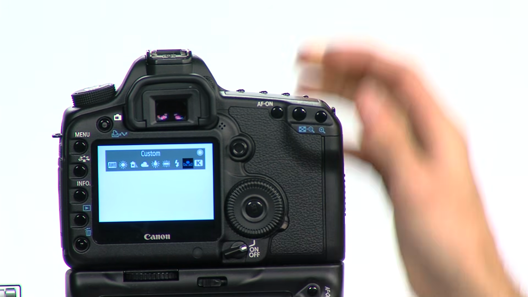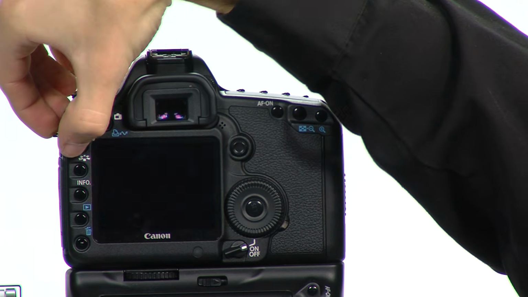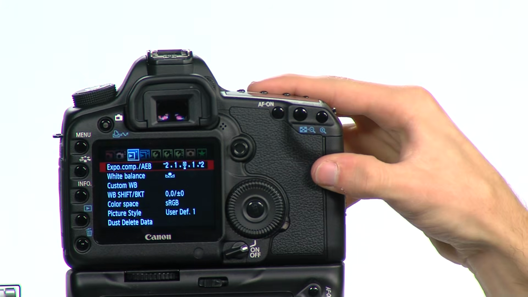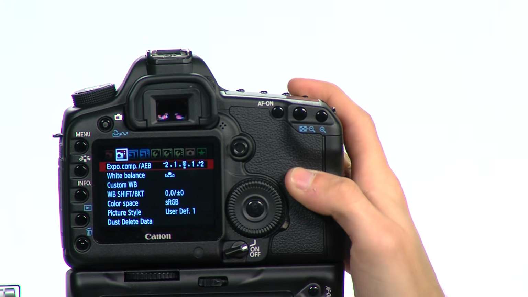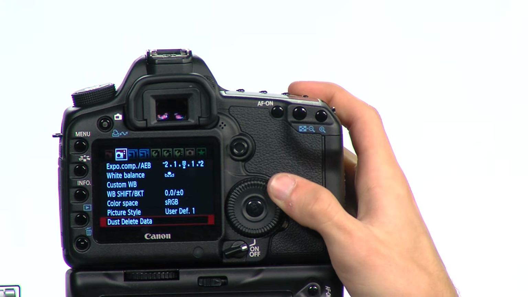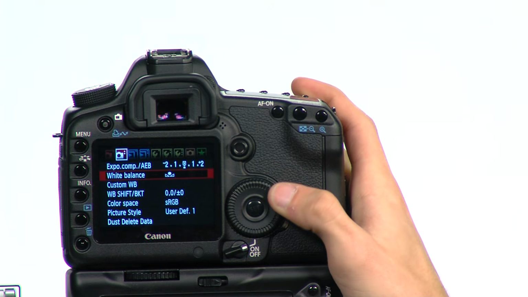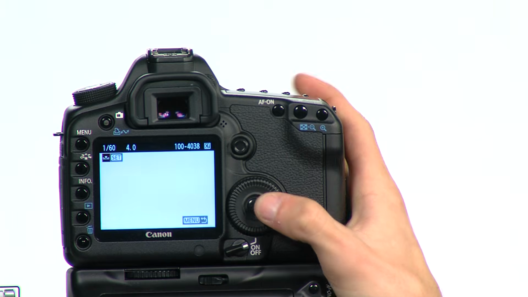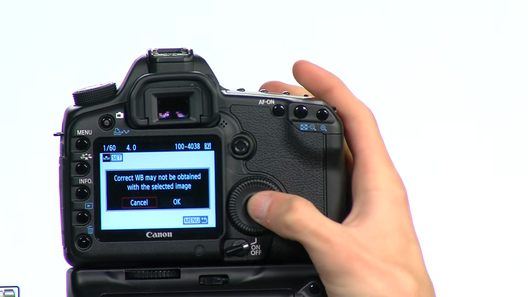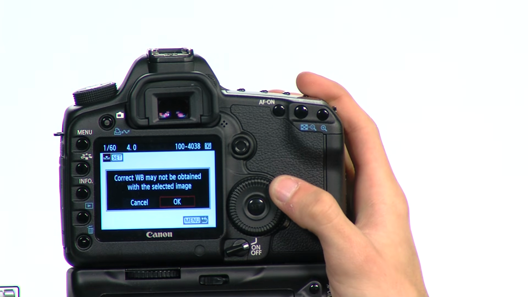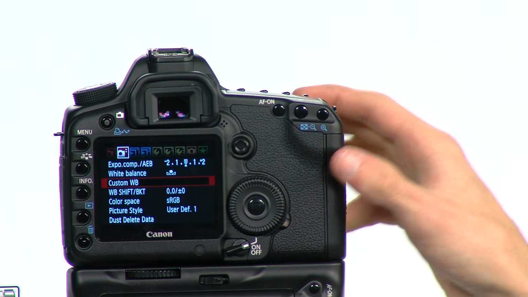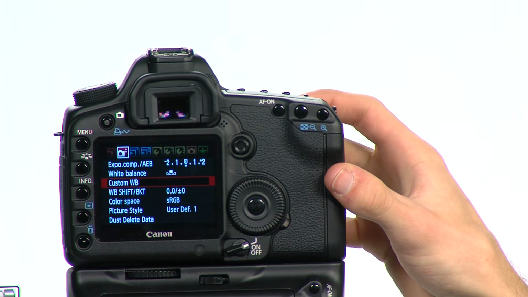I'll hit set. Then I'll go over to my menu button, scroll with the top wheel over to the second red controller. I'll scroll down to custom WB, so white balance. Press set. Find the image that's white. Press set one more time. Scroll over to OK, and then hit set. It says busy for a second, and then it changes.